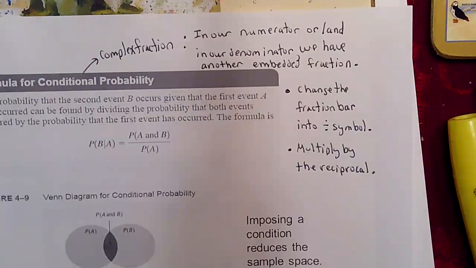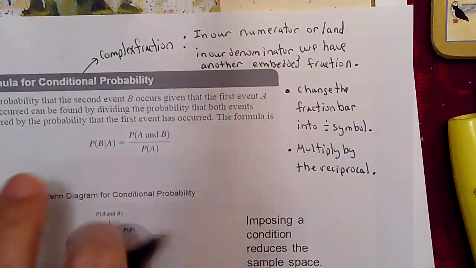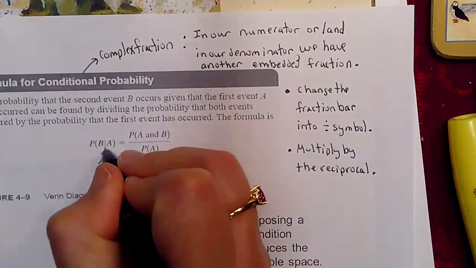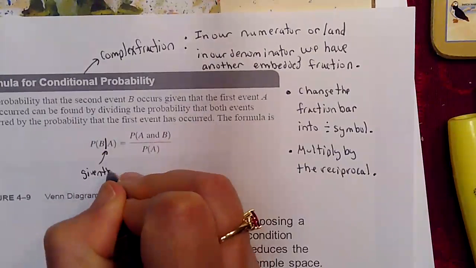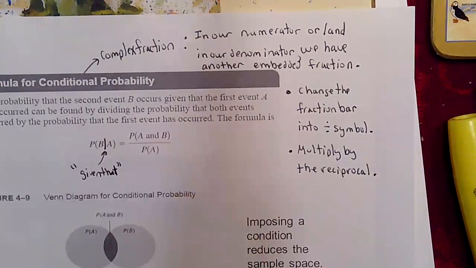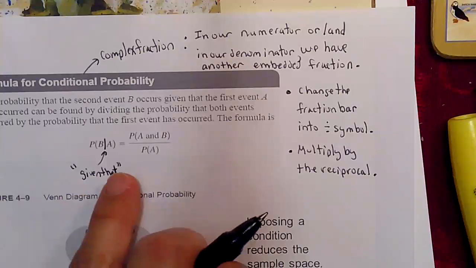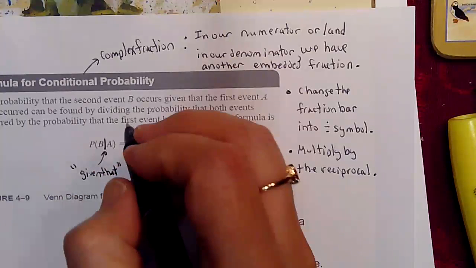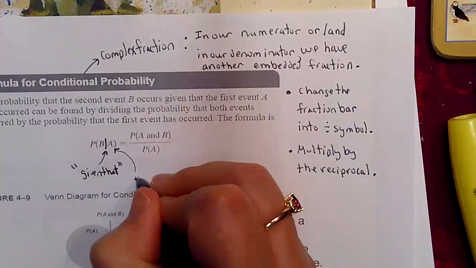Okay. And so this says the probability of B. Remember, this bar means given that, instead of such that we'll say given that. And this is that event A has occurred, and event A is considered the first event.